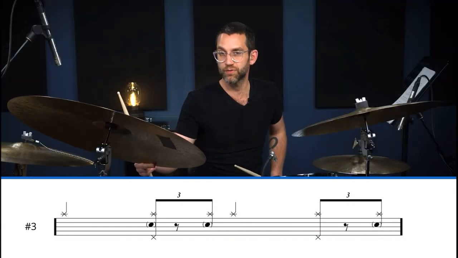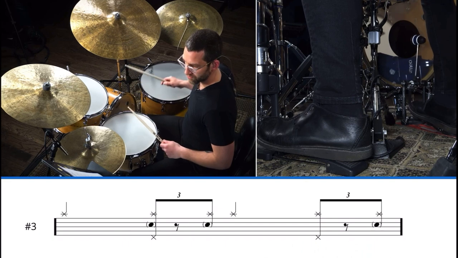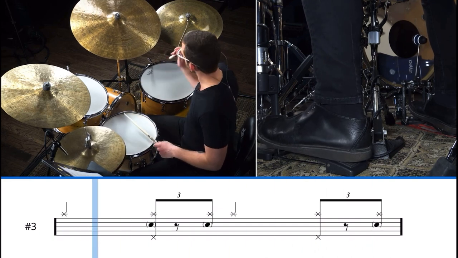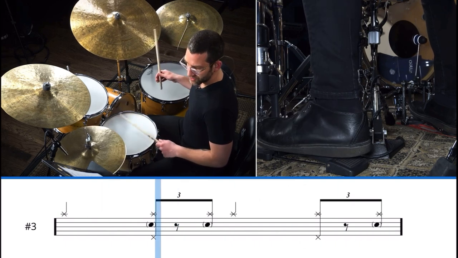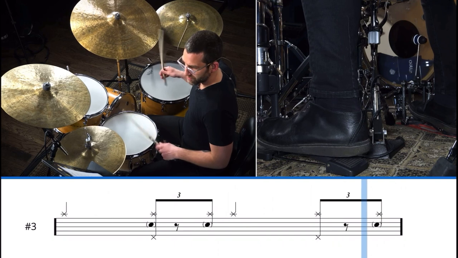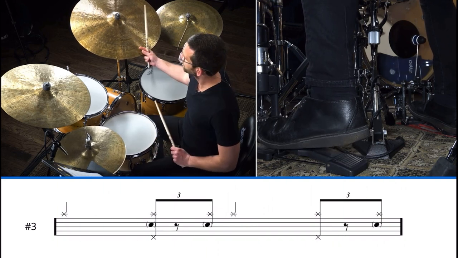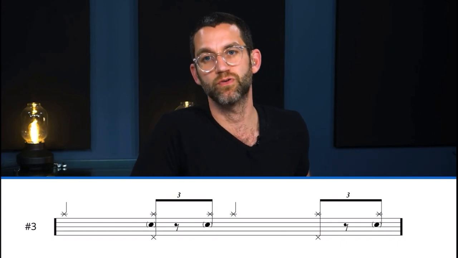So now when I put that with a click, 3 triplet, 4 triplet, 1. Now let's go ahead and put on the loop so we can hear that in a musical context.